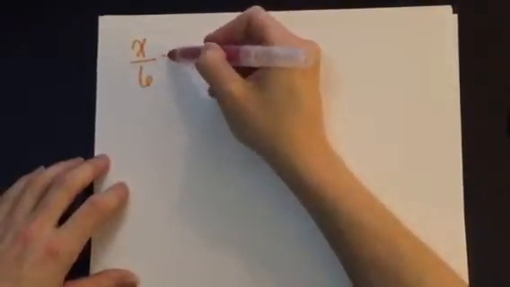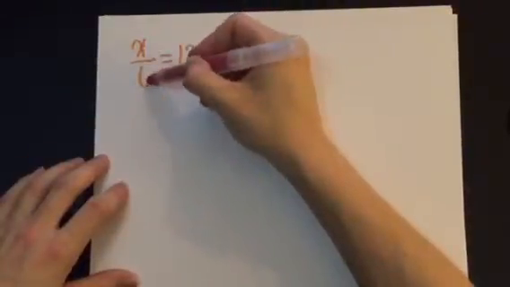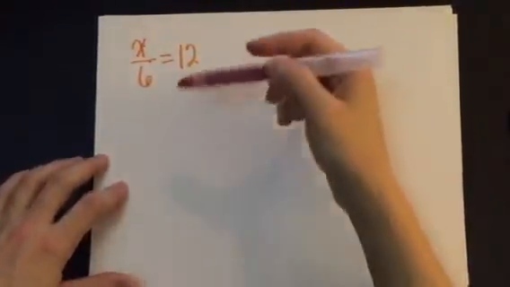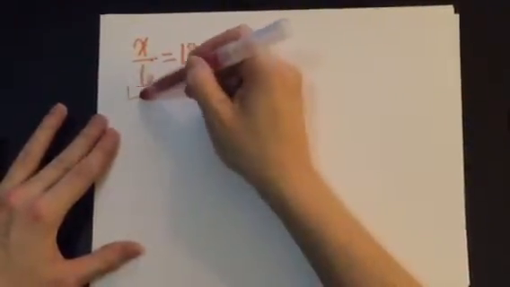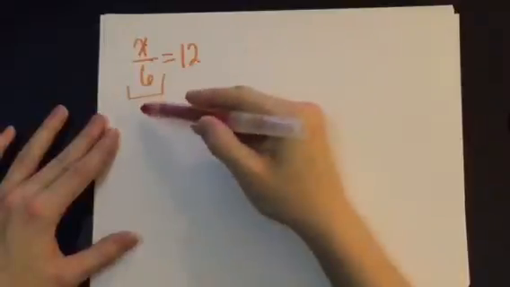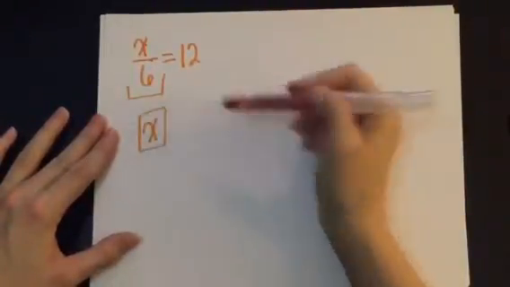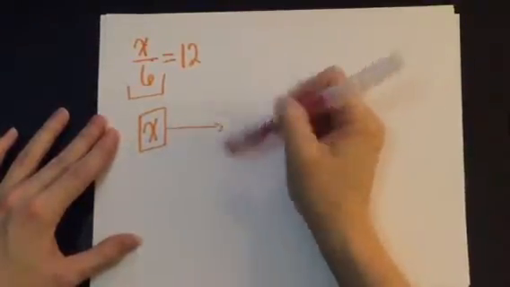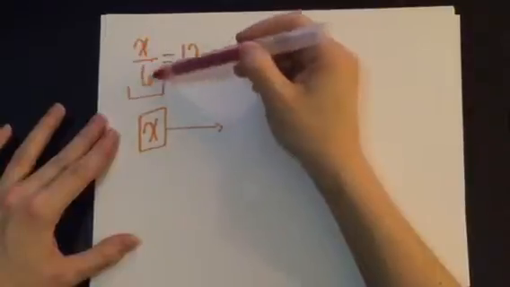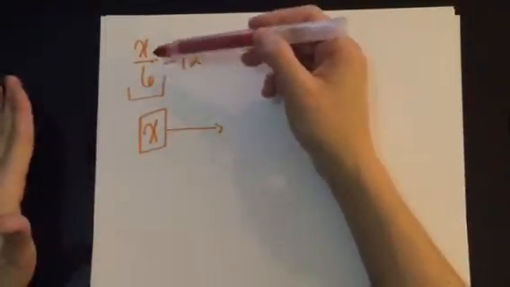This time we're going to have x divided by 6 equals 12. Just like the other two examples, we're going to build this left side of the equation. We start off with our variable in the first box of the flow map, and we flow. Is there any multiplication or division happening to the variable?